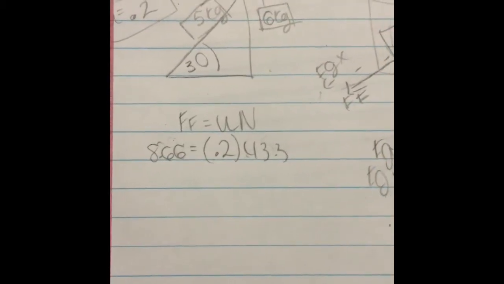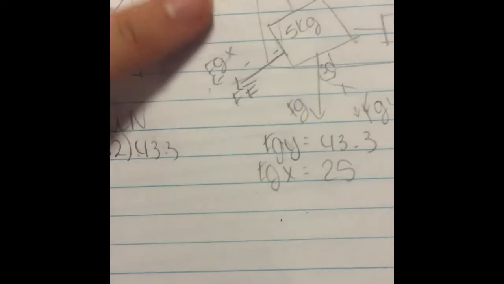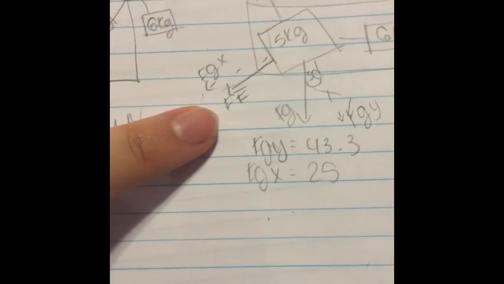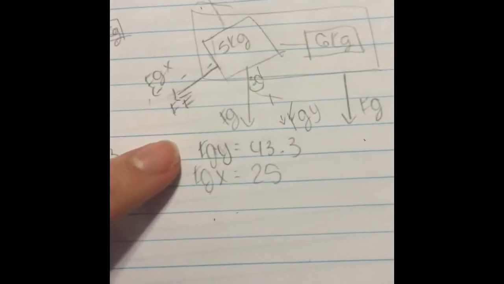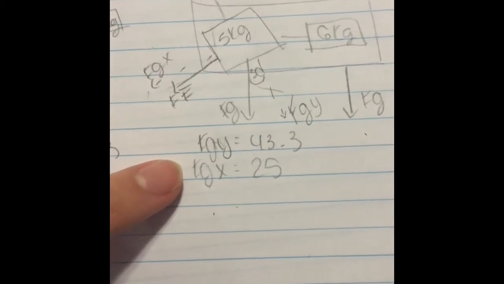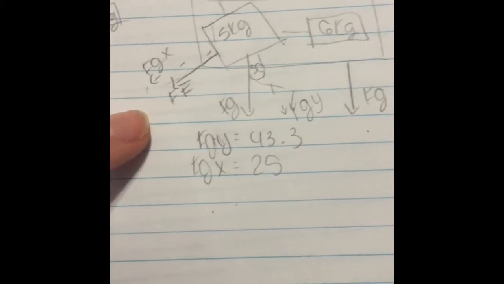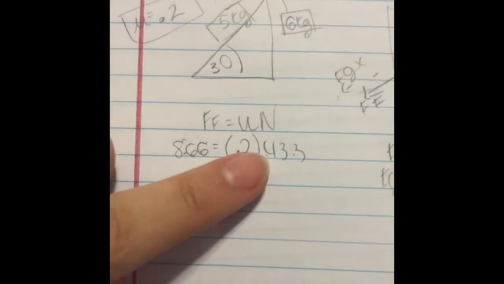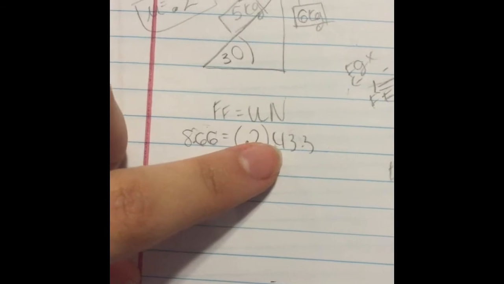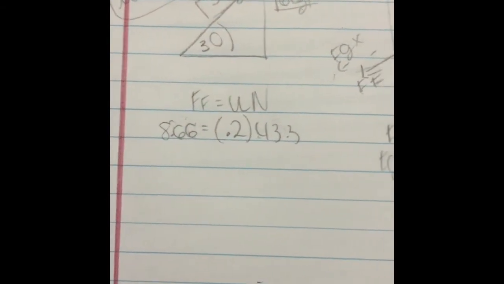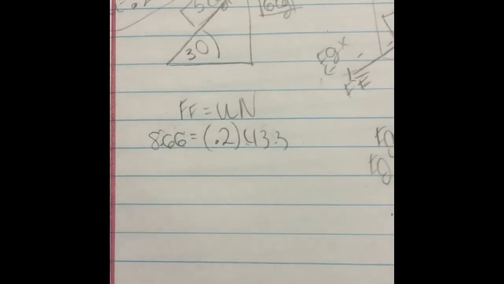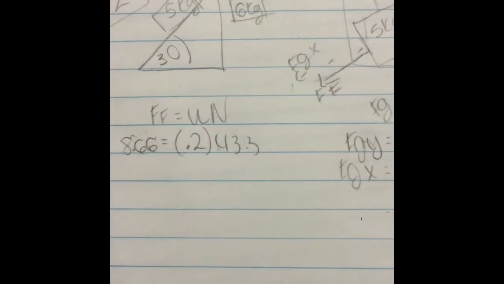How would this problem change if we added friction? So we'd end up having Fgx and friction. And in order to solve for friction, we already solved for the components of Fgy and Fgx from the previous part of the video. So the normal force is equal to Fgy because they balance out, since mass 1 is only moving horizontally. And you'd get 8.66 for your force of friction.